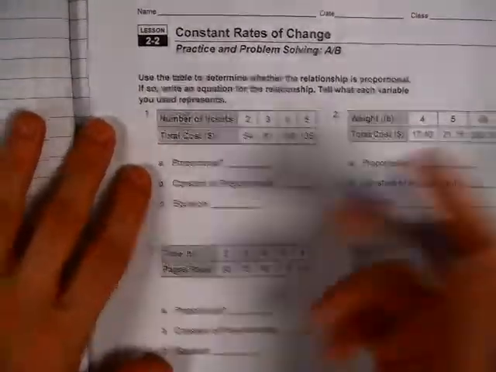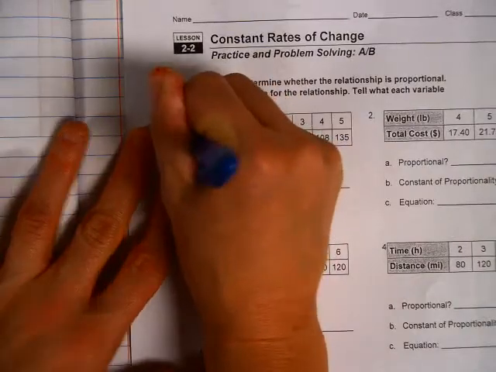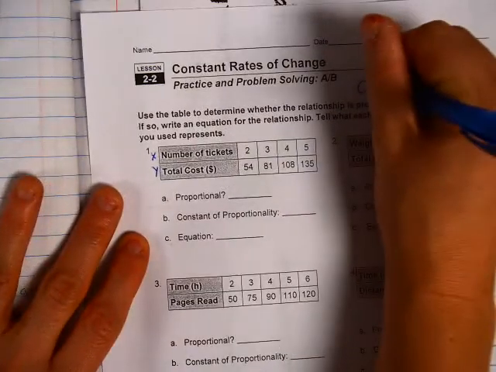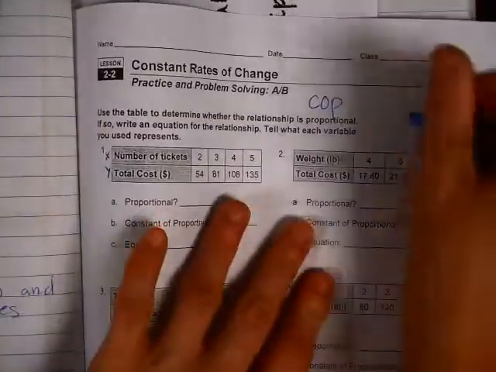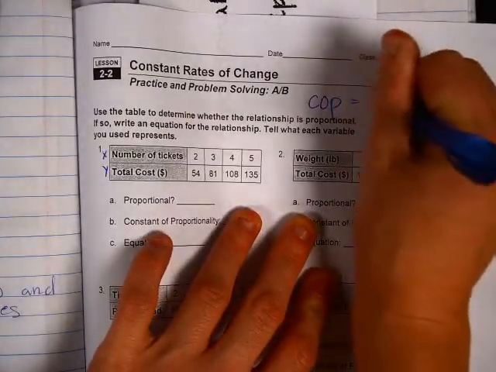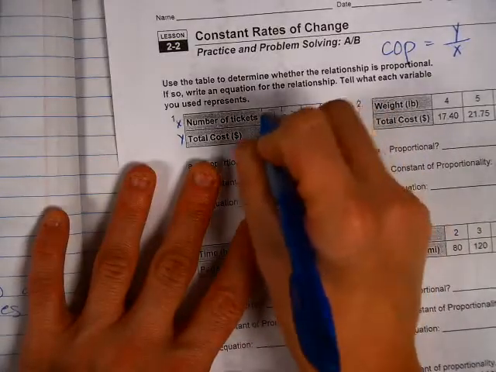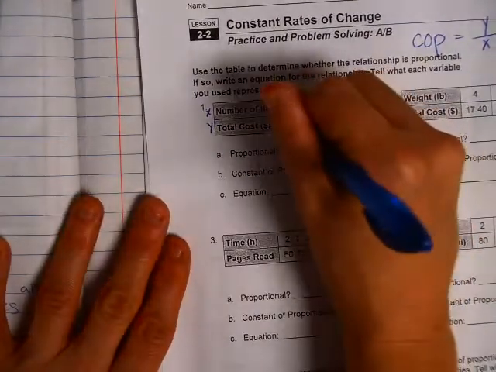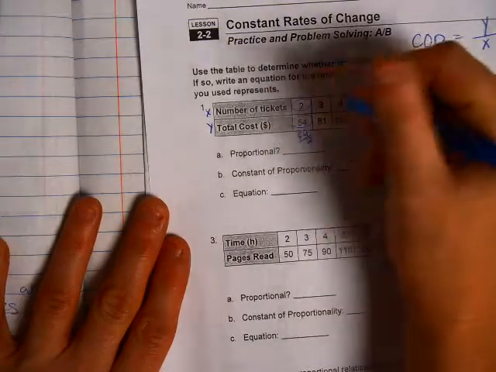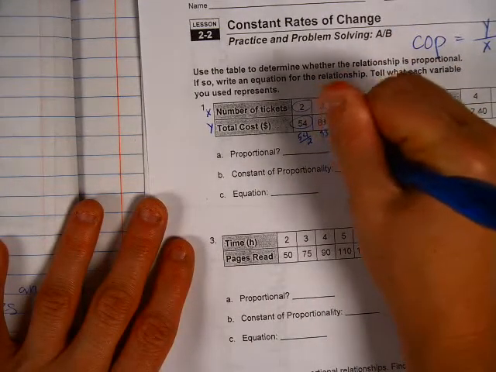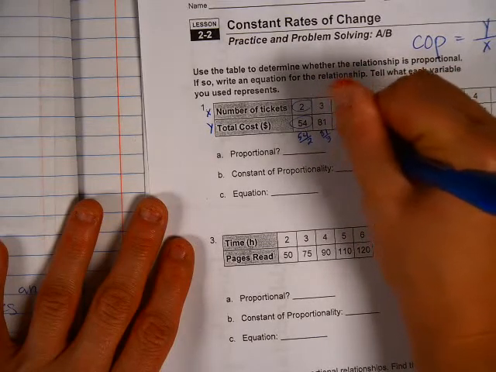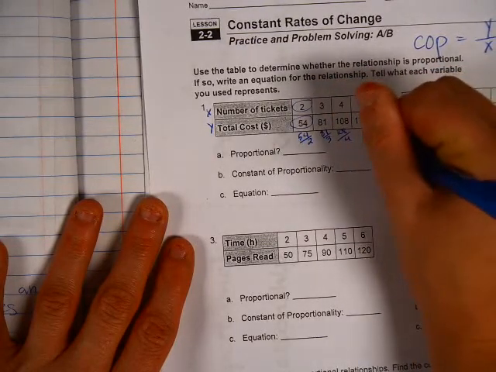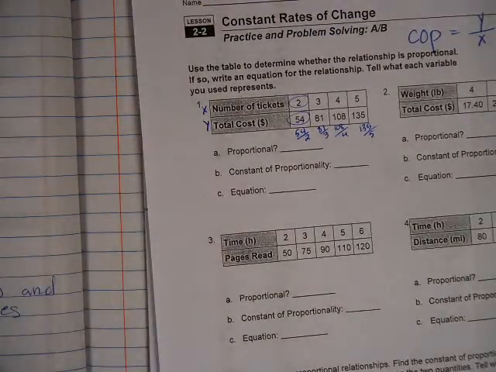Okay, so how to tell when they're in a table situation. Remember, we have to find the x and y. Remember, we have to find the constant of proportionality, which is y divided by x. This is my y, this is my x. So I'm going to have to go 54 divided by 2, 81 divided by 3, 108 divided by 4, and 135 divided by 5. Okay, you're going to use your calculator and you're going to divide those numbers.